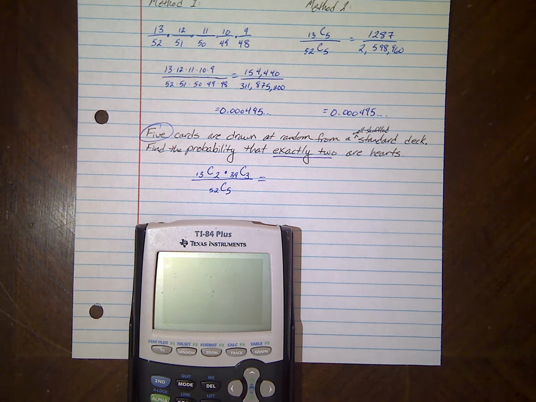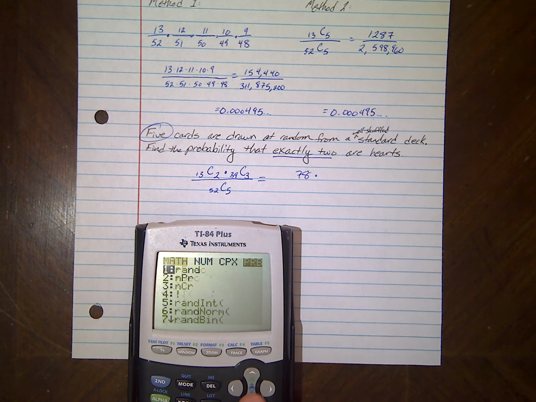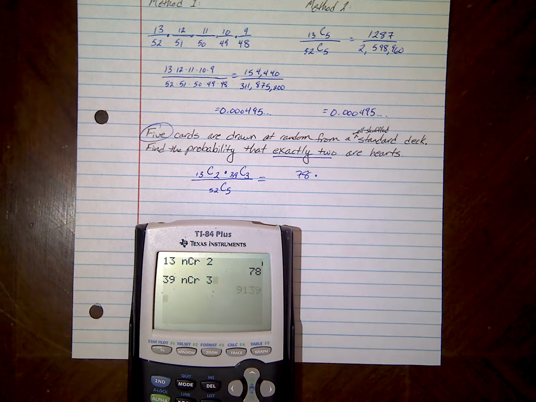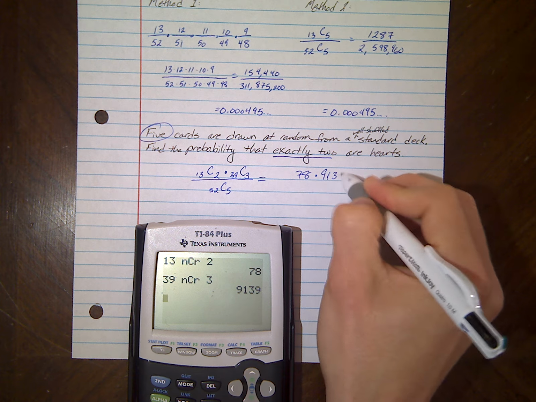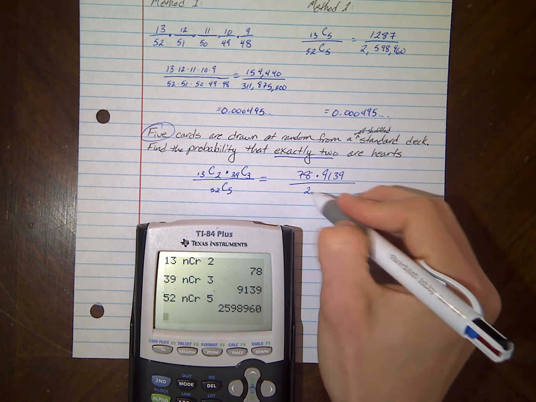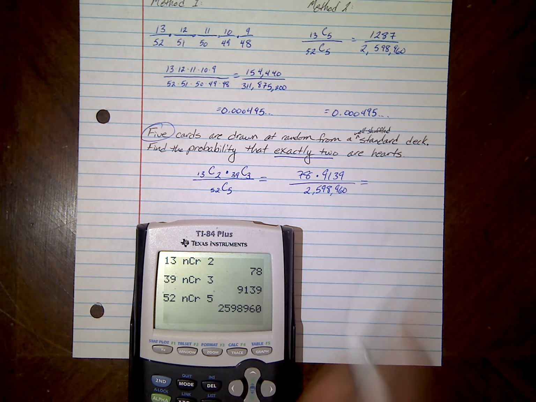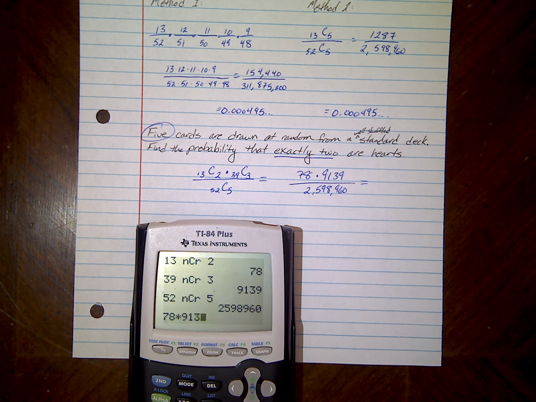So all we have to do there is 13C2, which is 78, times 39C3, which is 9,139, over 52C5, which I realize is already up there above. So 78 times 9,139, and then divide that by the 2,598,960. Yep, that number.